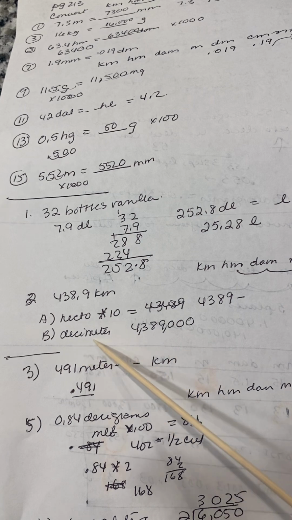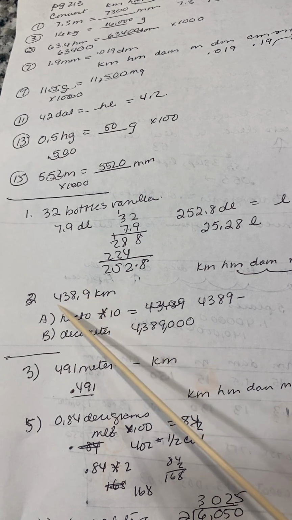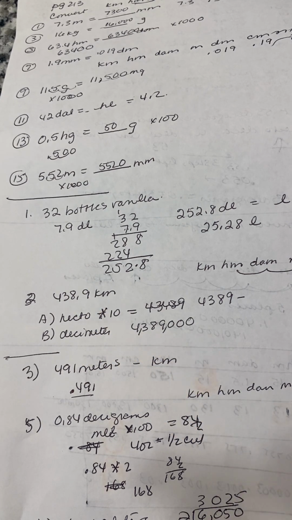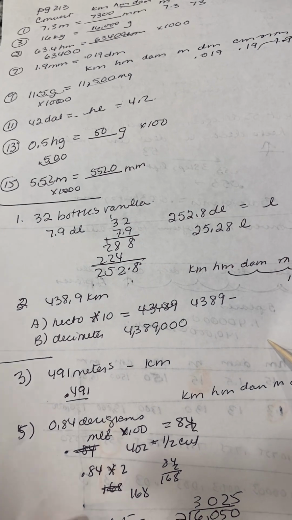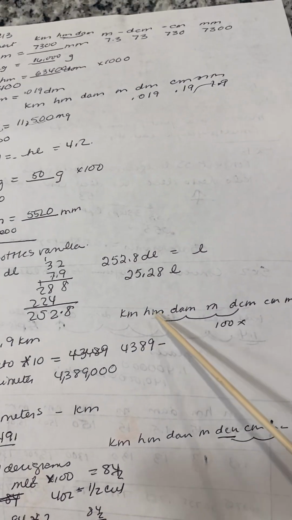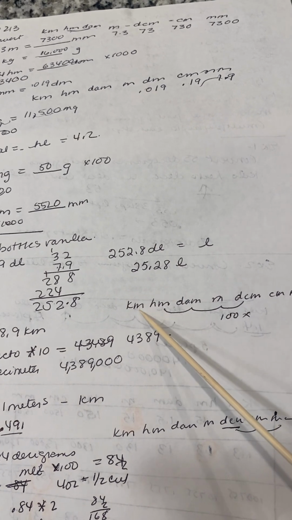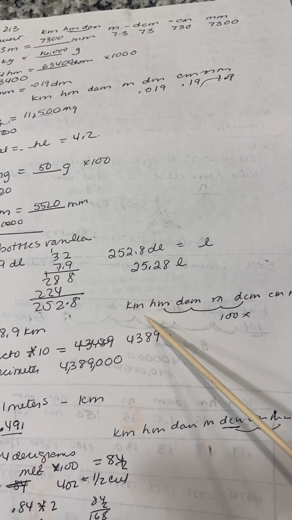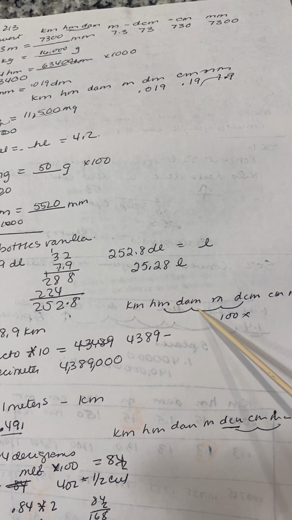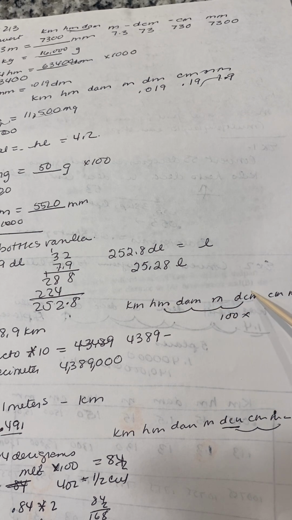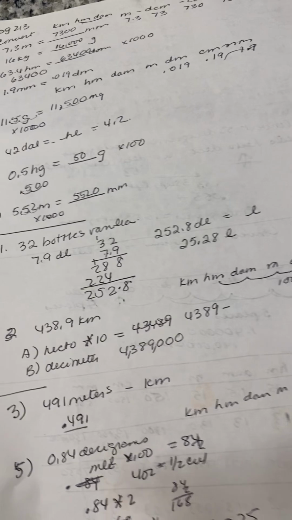And now we want to change it to decimeters. So 438.9, we want to change to decimeters. We have a long ways to go with decimeters. So let's look on here. It's from kilometers. We have kilometers, and we have 1, 2, 3, 4 places. So we're going to move this over 4 places.